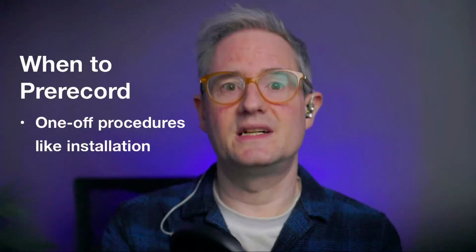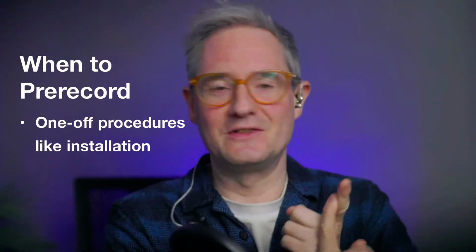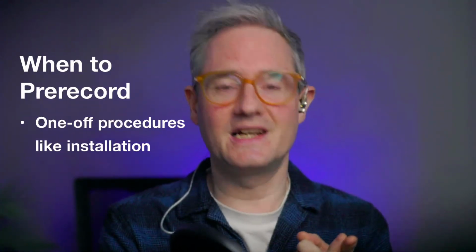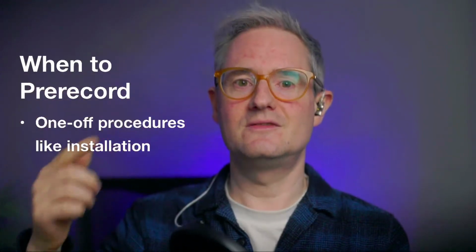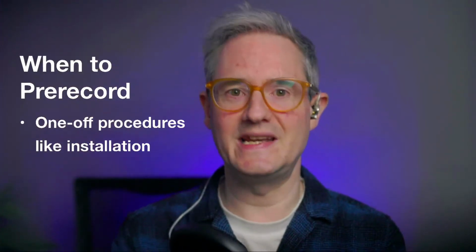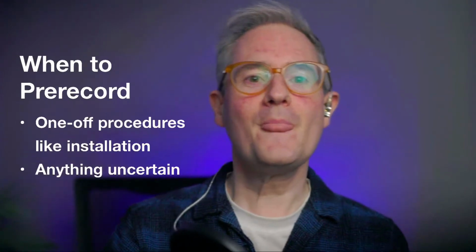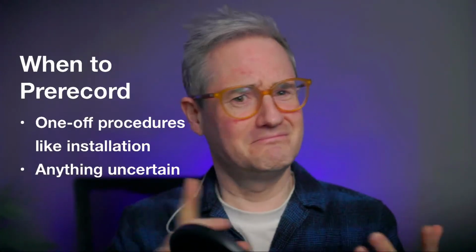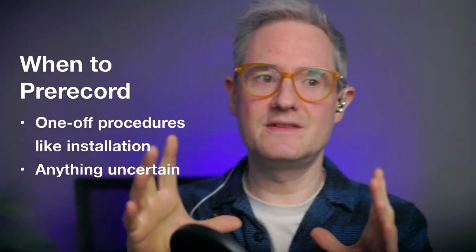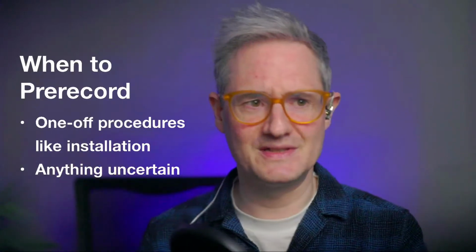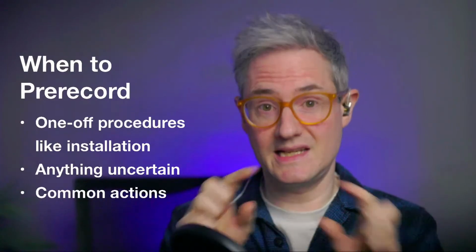When should you pre-record clips? I would say one-off procedures like installation. Installing the camera extension of CueCam Presenter is very much, okay, I just need a clip of that in my library that I can bring in and show, because I don't want to have to reboot the whole computer between each take, because that is going to get very boring. Anything where you're a bit uncertain, where something can go wrong, it's good to get a clean take, so that you don't end up with the tech demo thing where things go wrong. And common stuff is really useful to take little clips of.